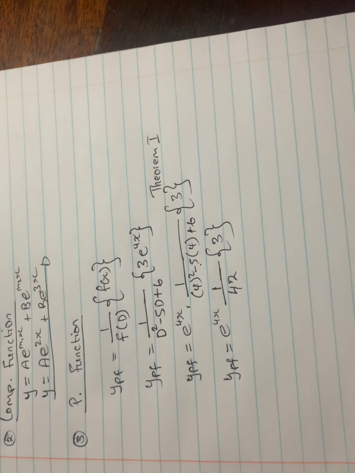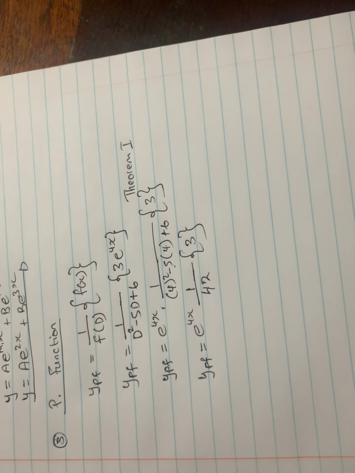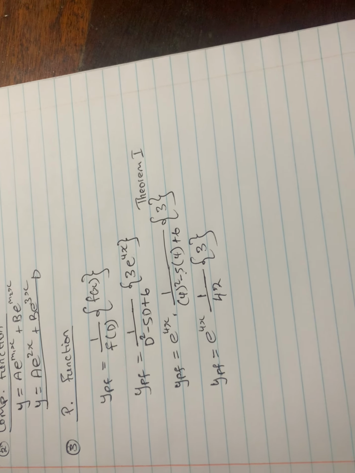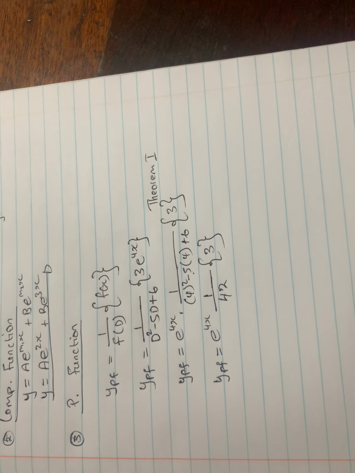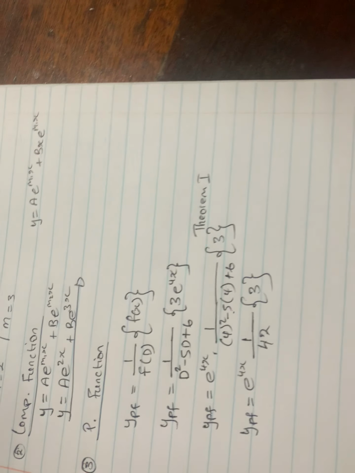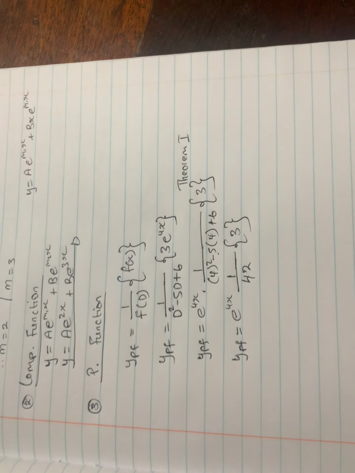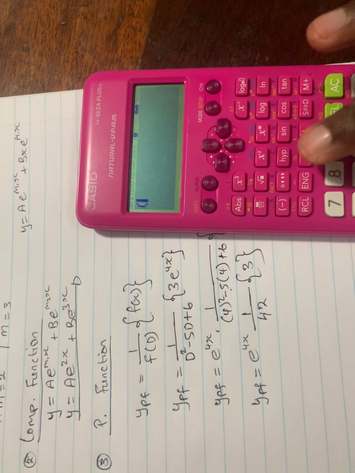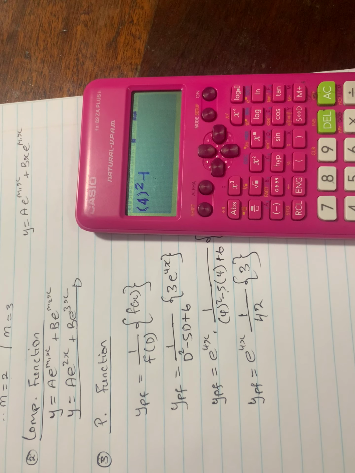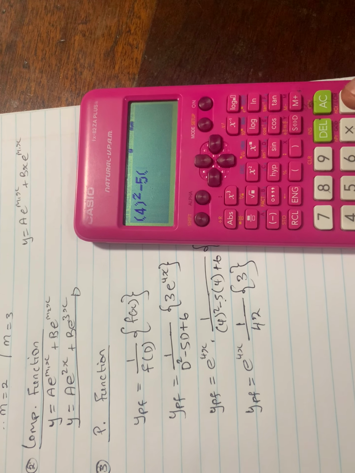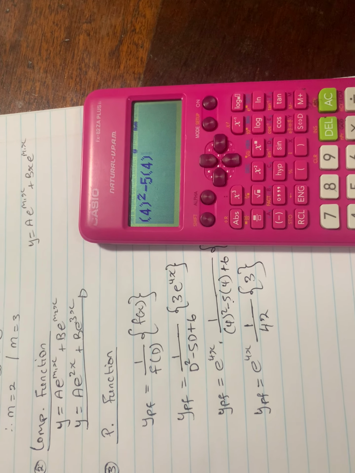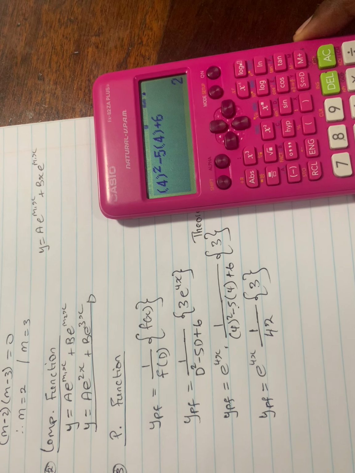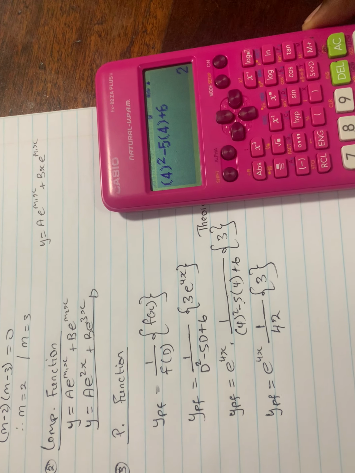Okay, but let me confirm using my calculator. Okay, here it is. So it will be 4 squared minus 5 times 4, and then plus 6. Okay, this gives me 2.